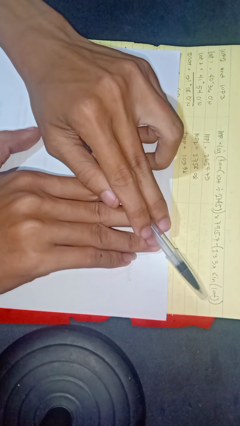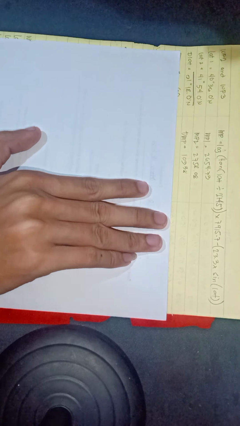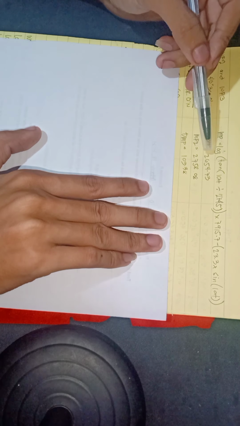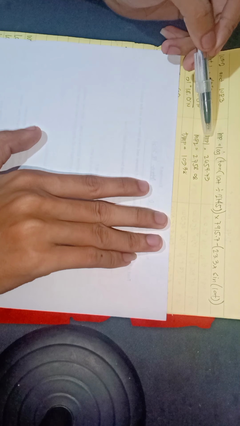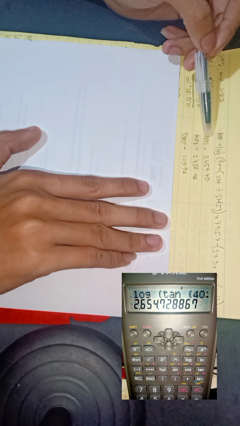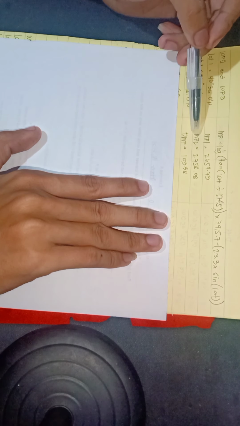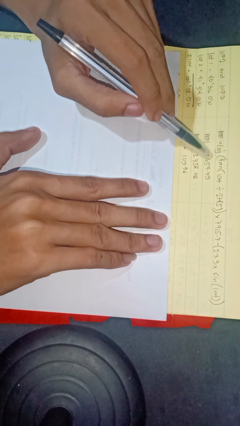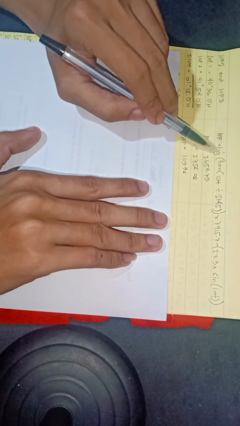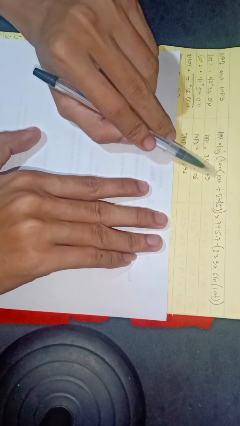So we substitute the latitude 1, which is 40 degrees 36 minutes north, so that our answer is 2,654.73.